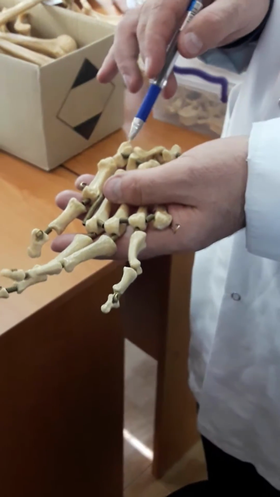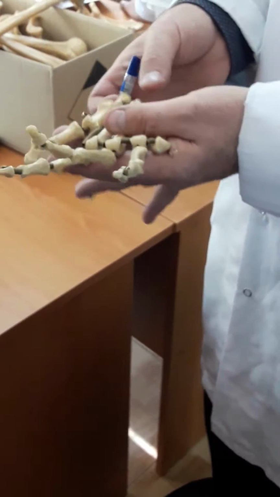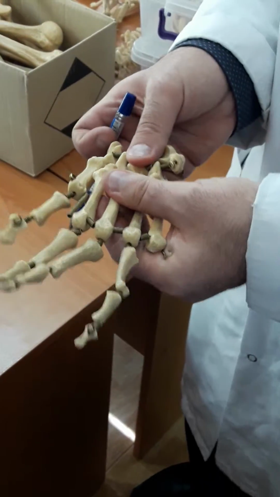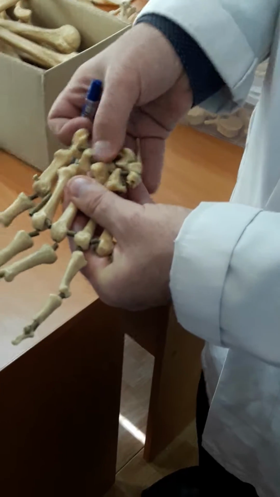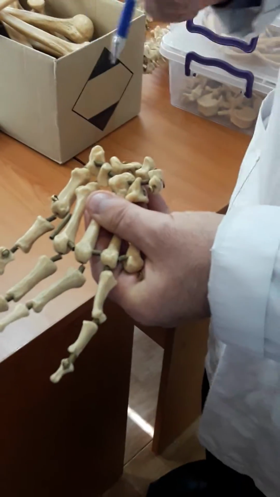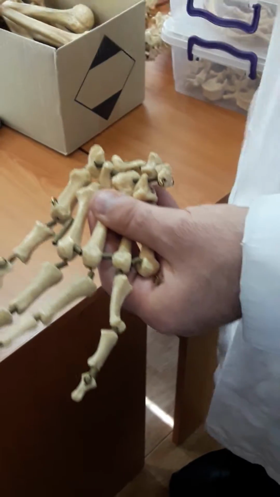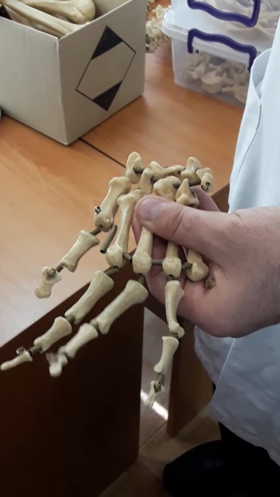Trapezius, trapezoideus. This bone, my friends, will be in this position. Look here, please, in this position. It is os capitatum. Capit is head. Os capitatum.